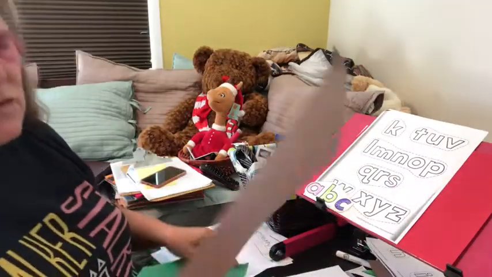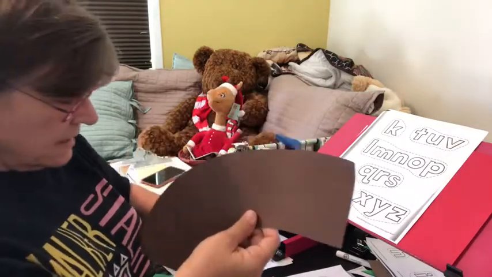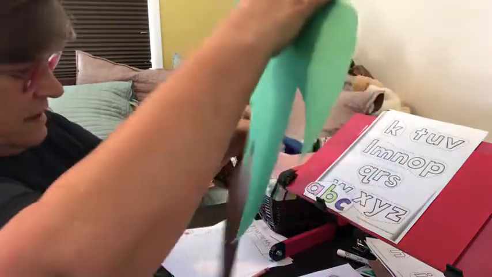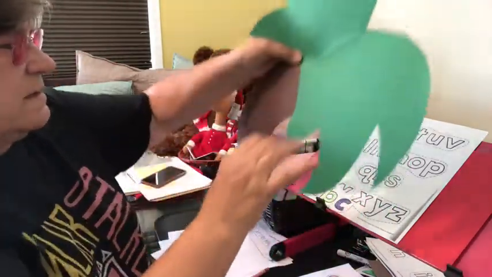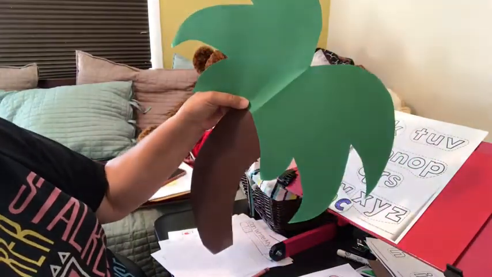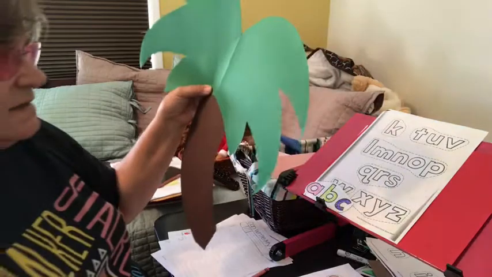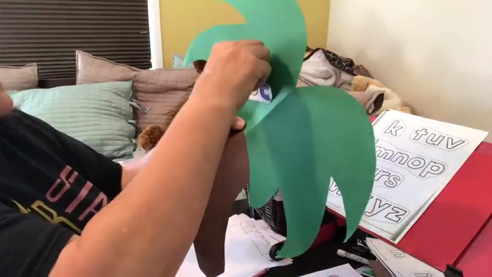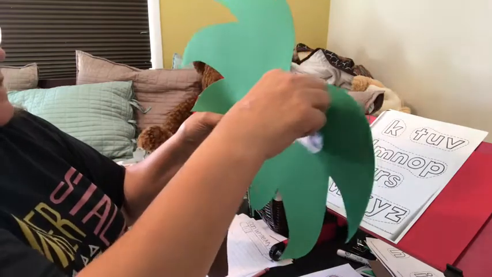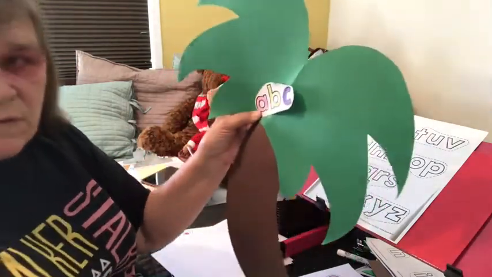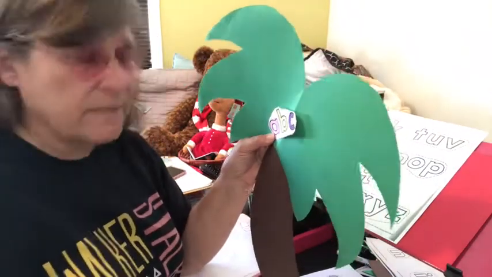So here is the trunk of the tree, and I'm going to be reading the chicka chicka boom boom story for you this week. And here is the tree, okay? In part of the story, and I know you guys have heard this story before, the tree falls over like this because it gets so heavy from all the alphabet letters. So you guys are going to glue the alphabet letters on Thursday, okay? So take your time. We're going to show you what one looks like on Thursday morning, all right?